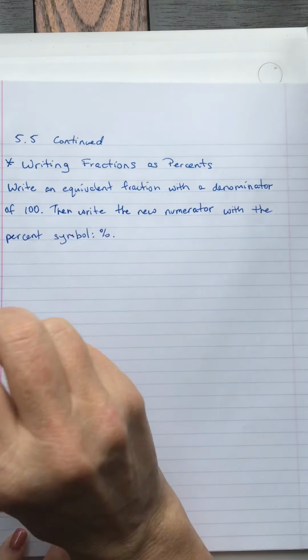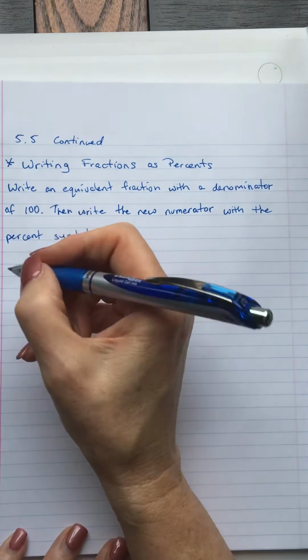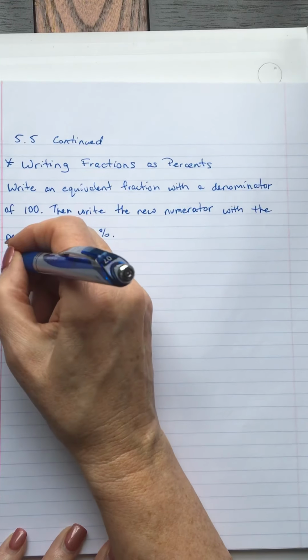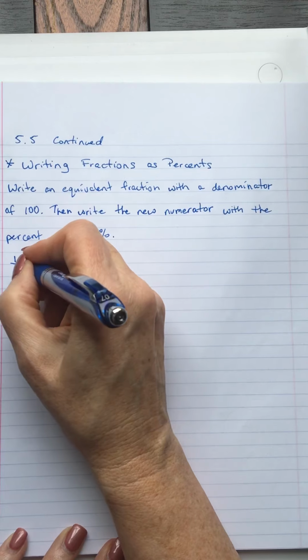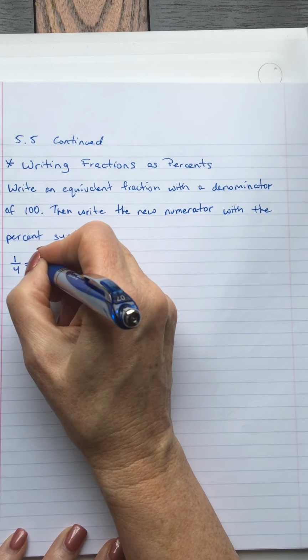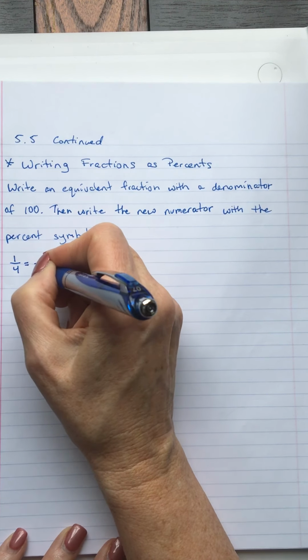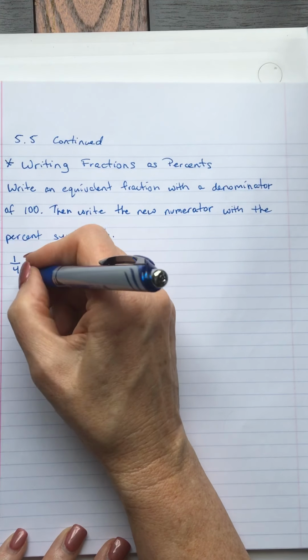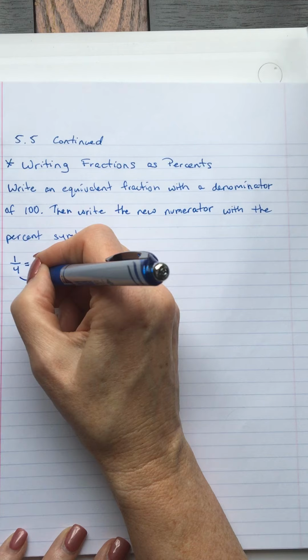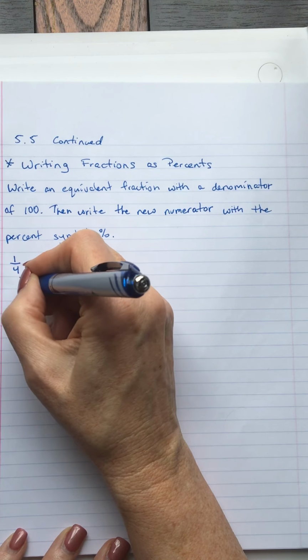Okay, so let's start with an example of 1/4. You're probably familiar with that one. And we're going to set it equal to a fraction with a denominator of 100. And so to get from 4 to 100, well, we multiply by 25.